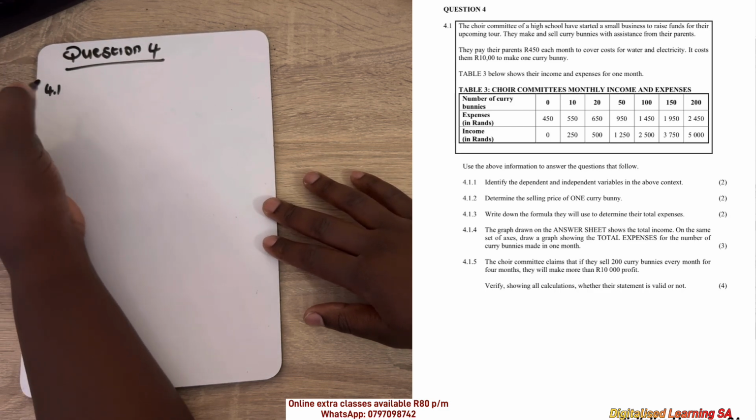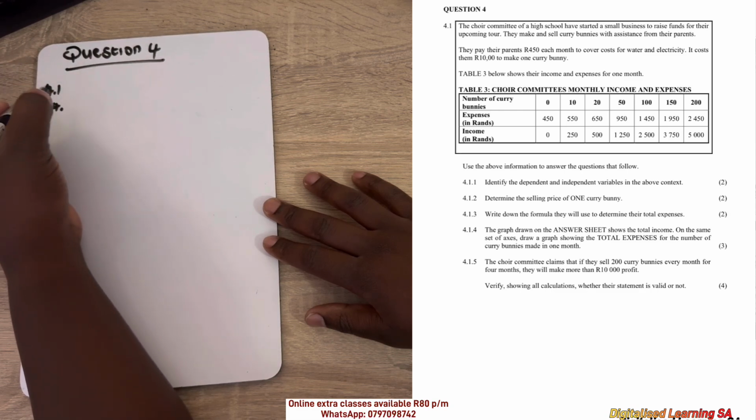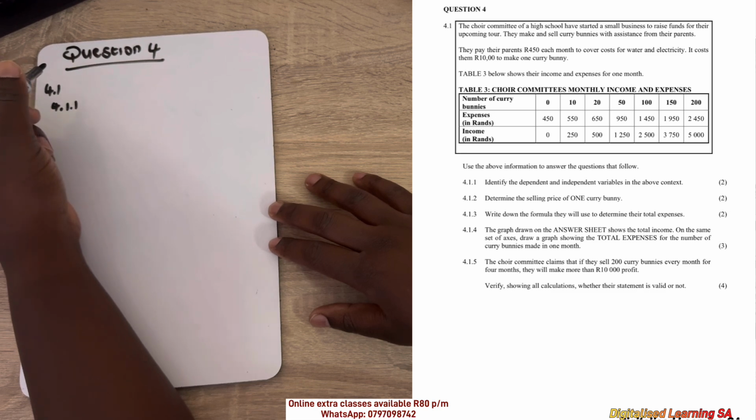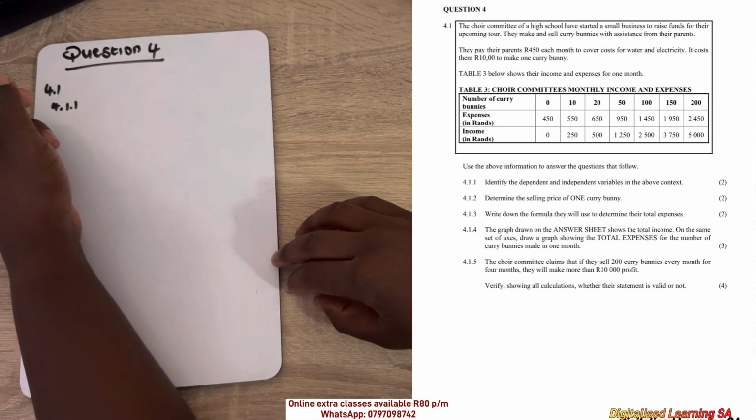We have our set of questions, and the first one will be question 4.1.1. We are told to use the above information to answer the questions that follow. We have a table, table 3, which consists of 3 rows.